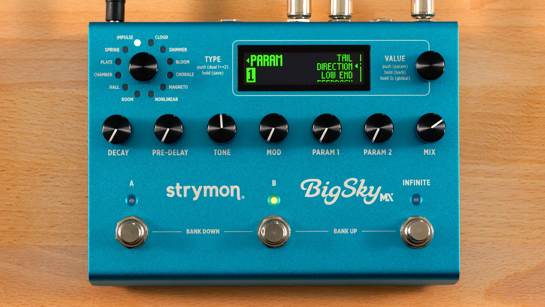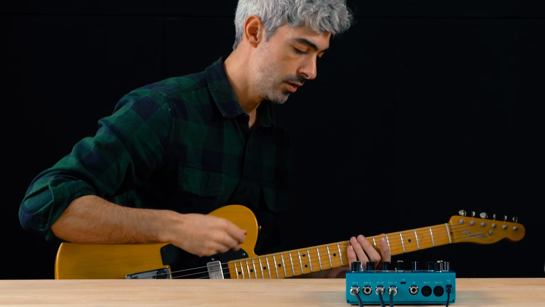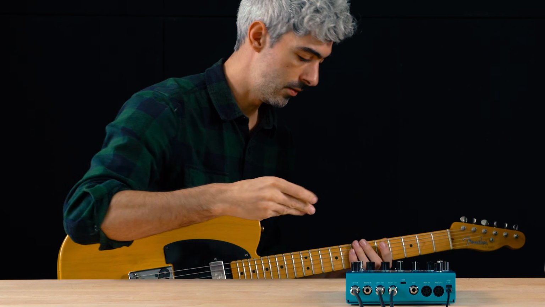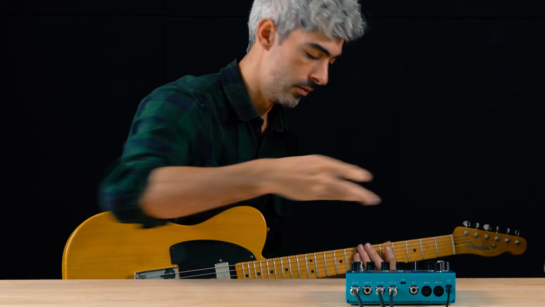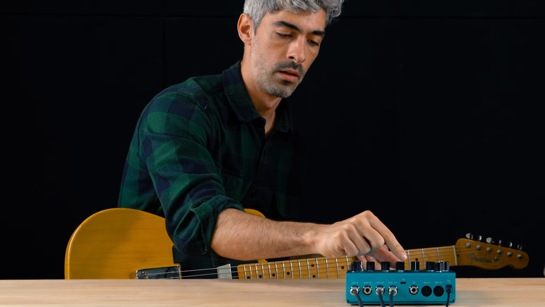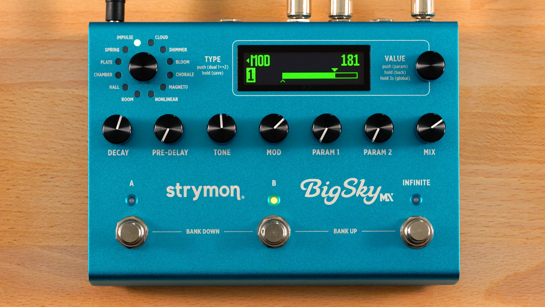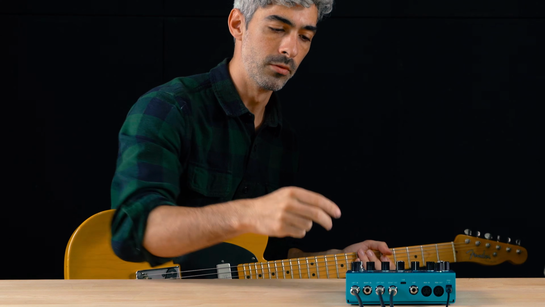You can also add modulation to your convolution reverb with the mod knob. So with no modulation, and then if I add some modulation on there, get that cool chorusing effect.